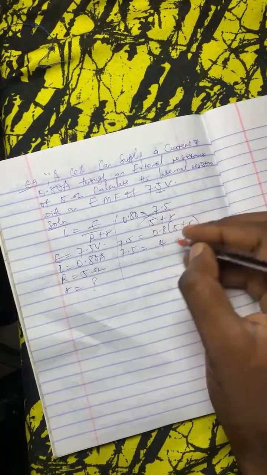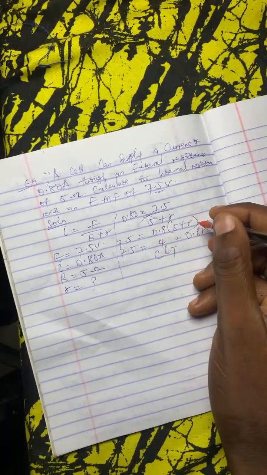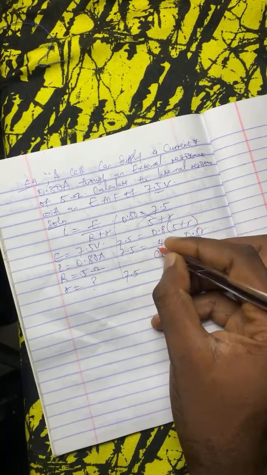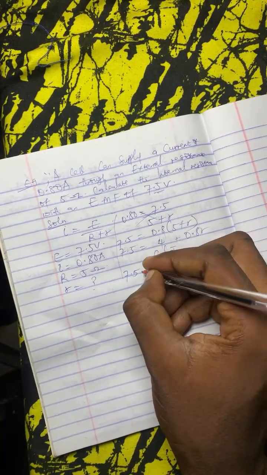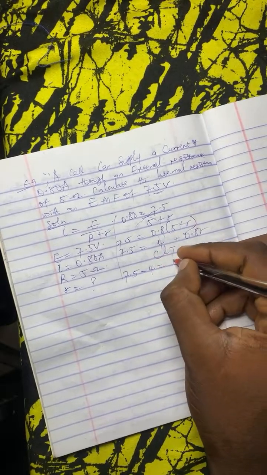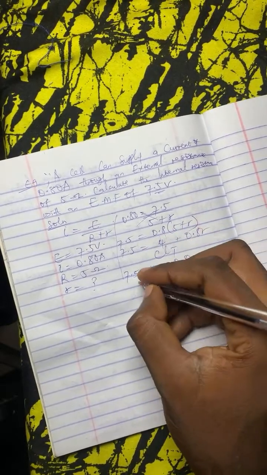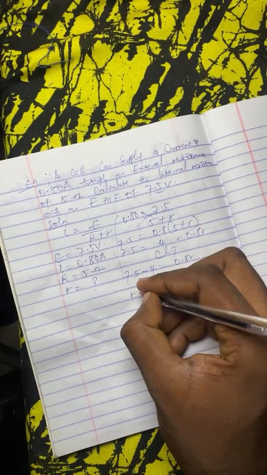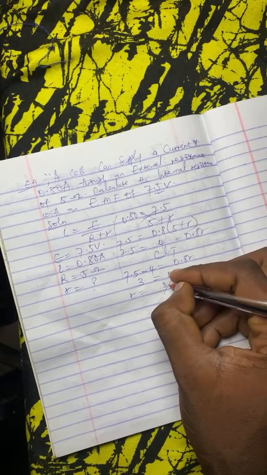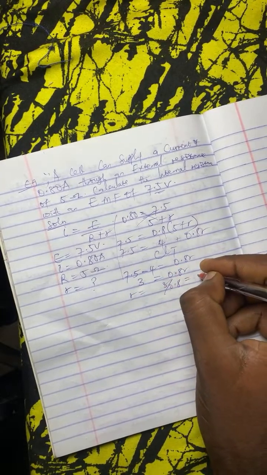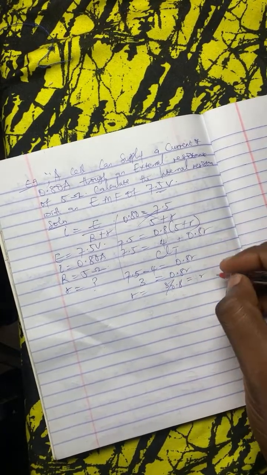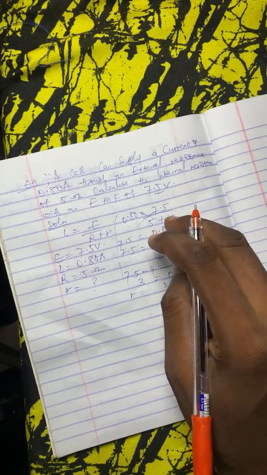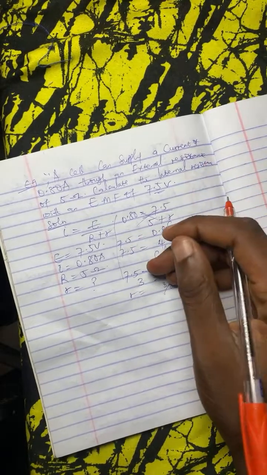So what I will do here is I will collect like terms. This one comes over here. I will have 7.5. If it crosses over, I change plus to minus. So minus 4 is equal to 0.8r. Anything, let's say this is 3. 3 equals 0.8r. So the r will be equal to what? 3 over 0.8, which is what? The answer is my what? Internal resistance, always in what? In ohms. So that is that about internal resistance.